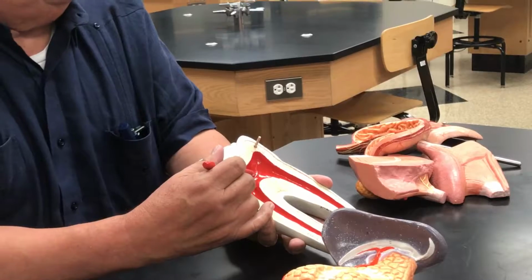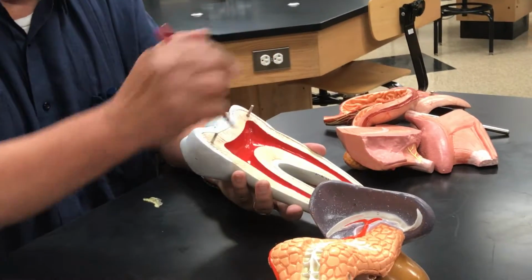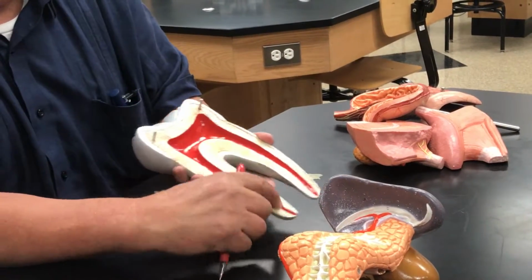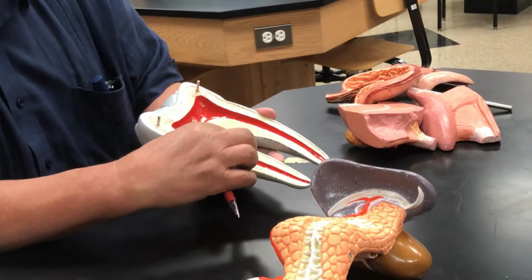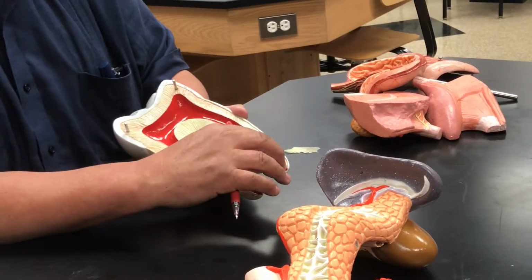This is the pulp cavity. And if I have the piece that goes in there, that's the pulp. This is the root canal. Okay? This is the root canal.